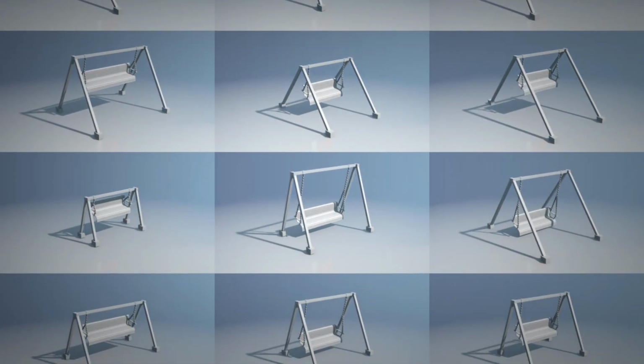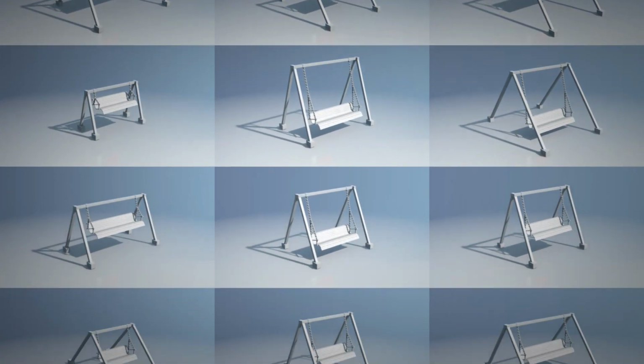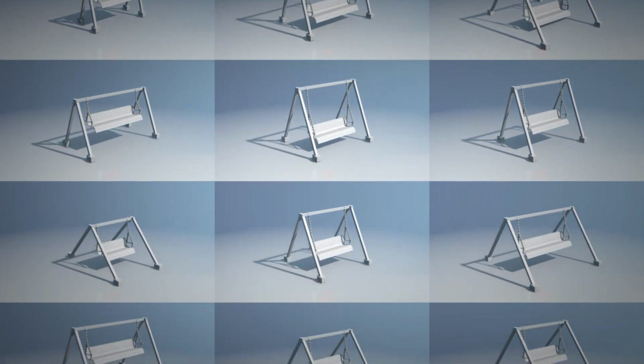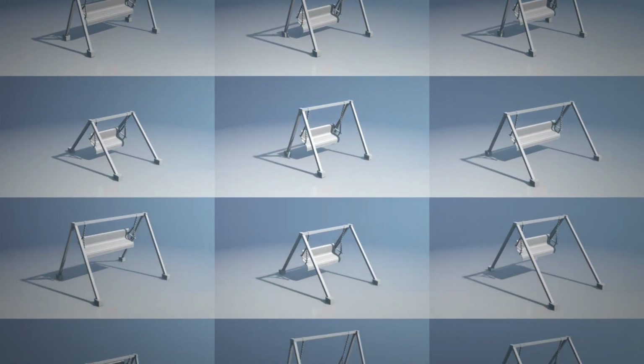This is the last part of the parametric swinging chair tutorial. In this part, we'll fix some of the issues introduced in previous videos, and we'll also make the chair swing.